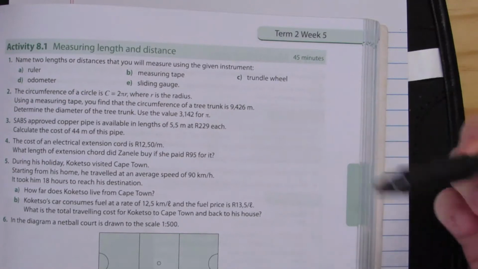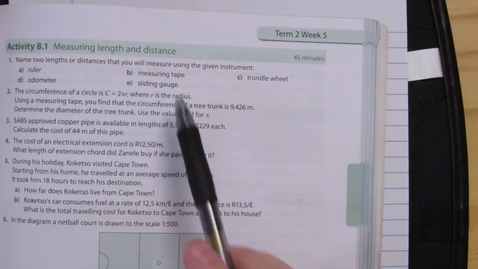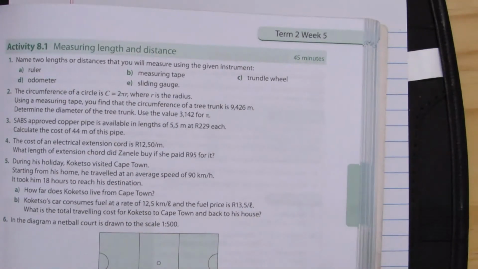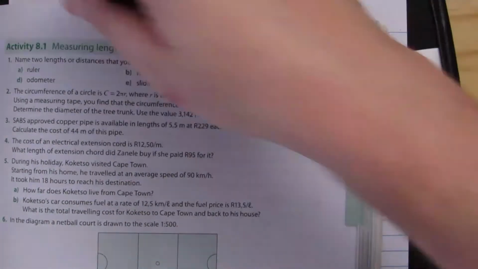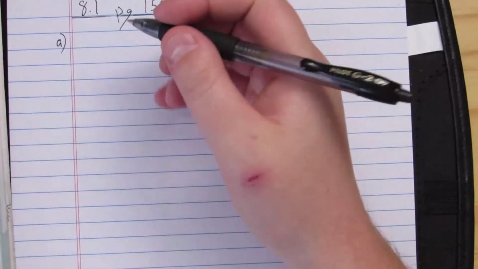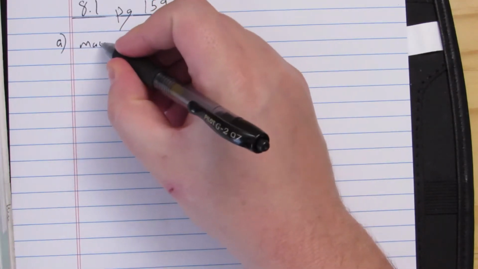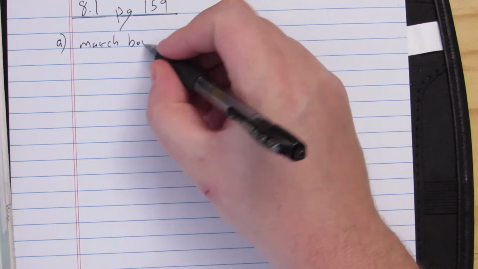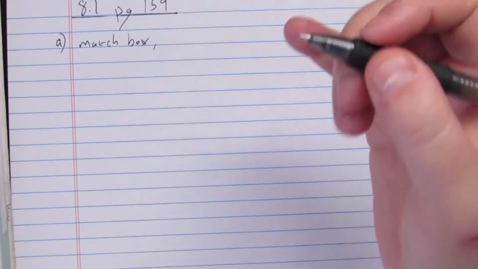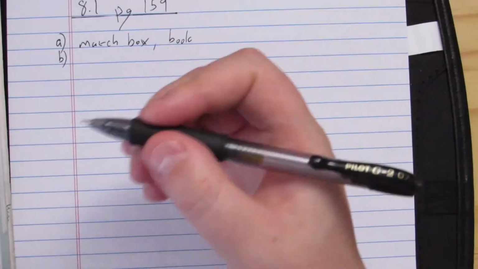Question 1 is naming two lengths or distances you would measure using the given instrument: ruler, measuring tape, trundle wheel, odometer, and sliding gauge. Okay, so with a ruler, we're going to do something very simple. I would really accept anything from you. So, with the ruler, you're going to be measuring things like a matchbox, or perhaps a book. Just a simple sort of thing there.